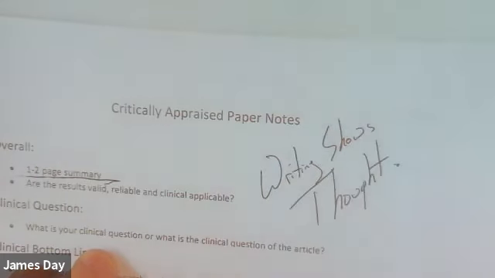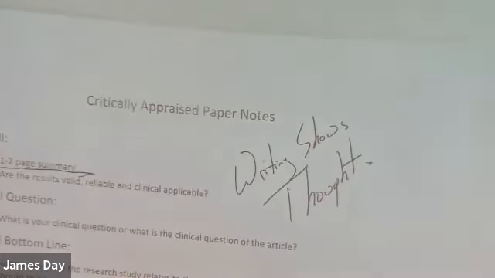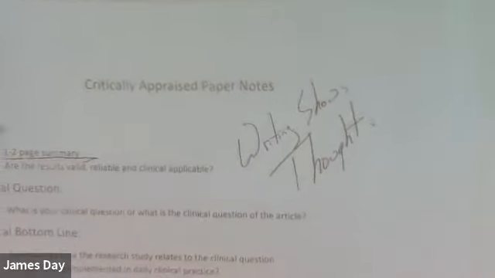Writing shows thought. I don't need to know your thinking process. I need to know that you went through a thinking process and came to unique conclusions. So the best example is what you don't write.